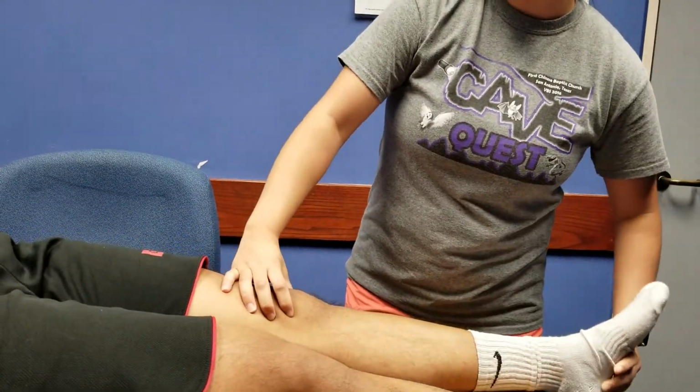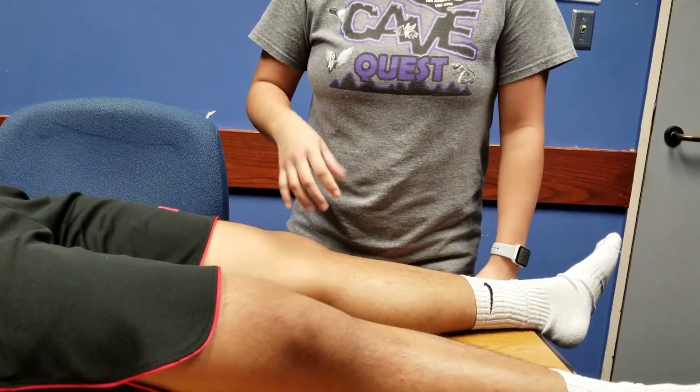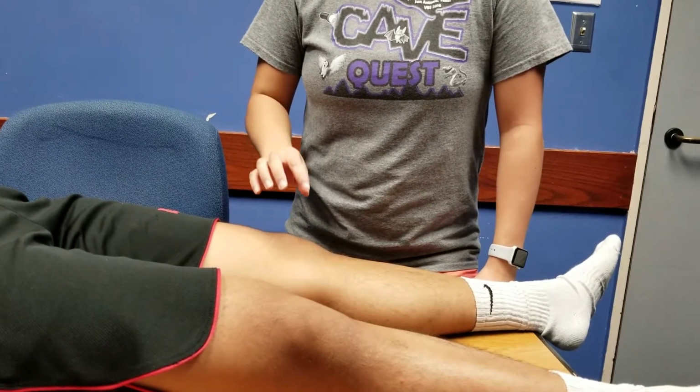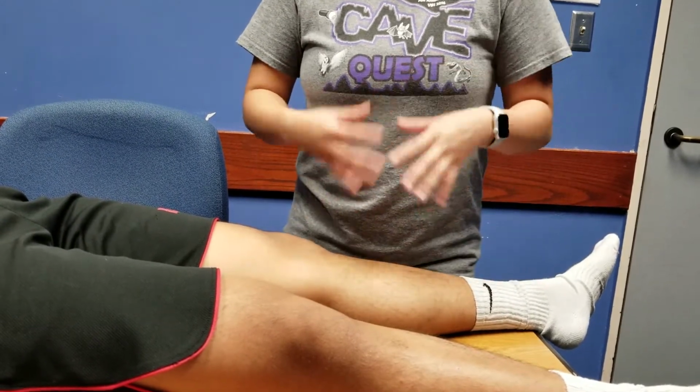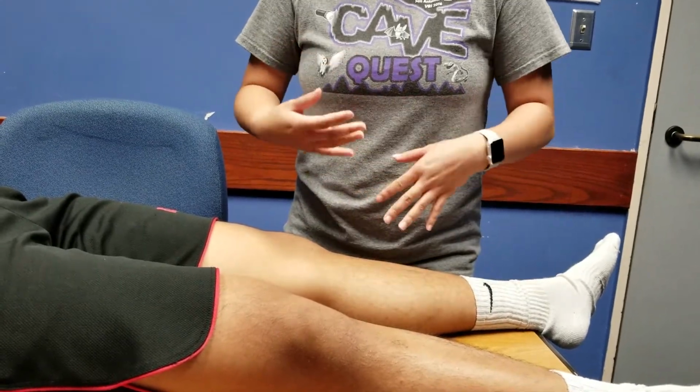You know it's a positive test if there's any clicking or popping within the anteromedial or anterolateral area. If there is a clicking or popping, that means there is a tear within the medial or the lateral meniscus.